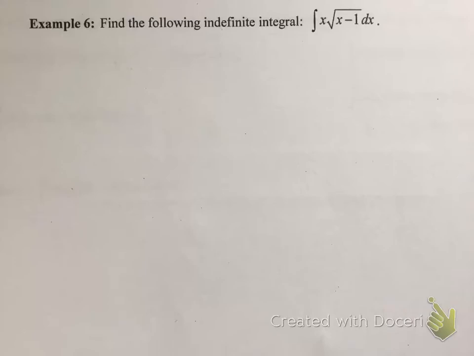Hi, this is 5.5 part 3, and I stopped off at example 6. Example 6 says find the following indefinite integral, x times the quantity square root of x minus 1 dx. Once again, if I look at this, I don't have any rules that apply that I can use. So I'm going to try substitution.